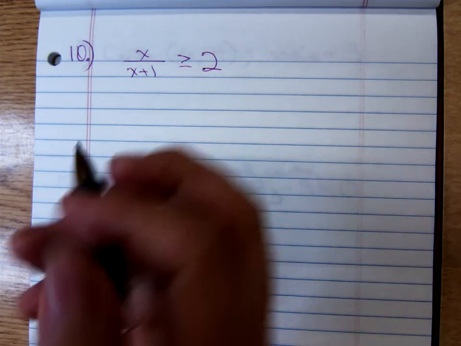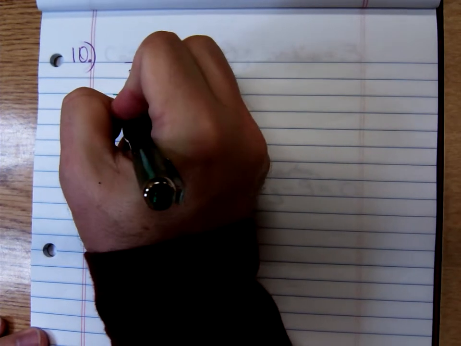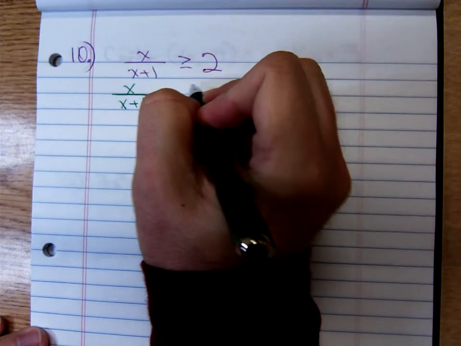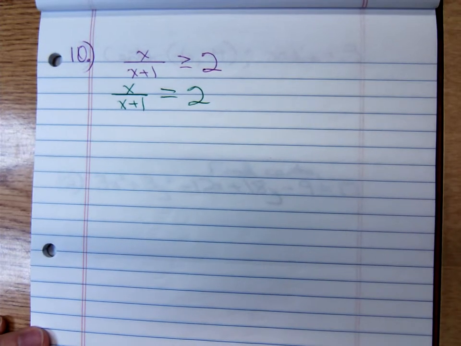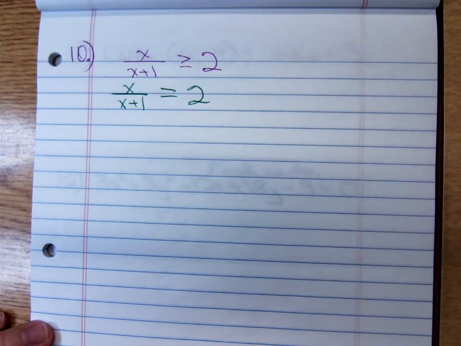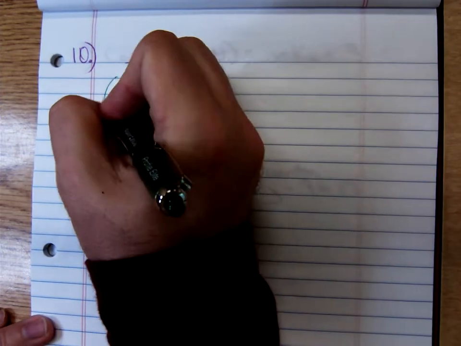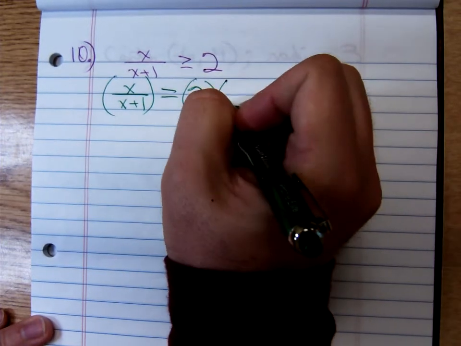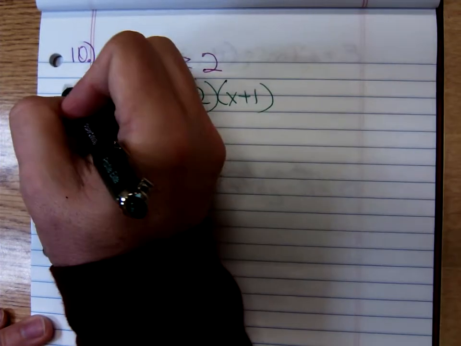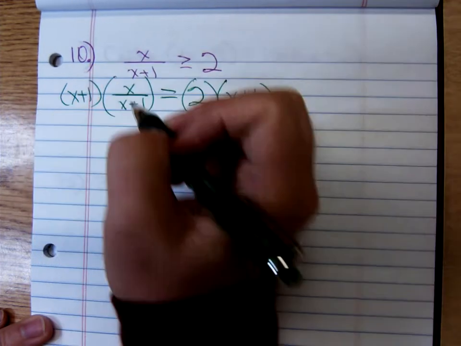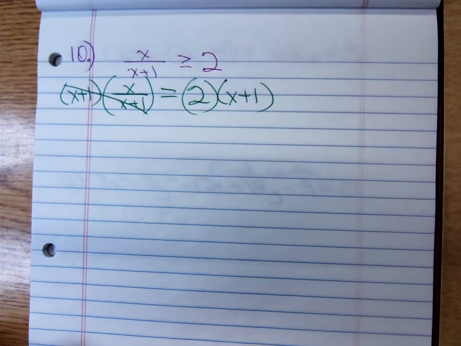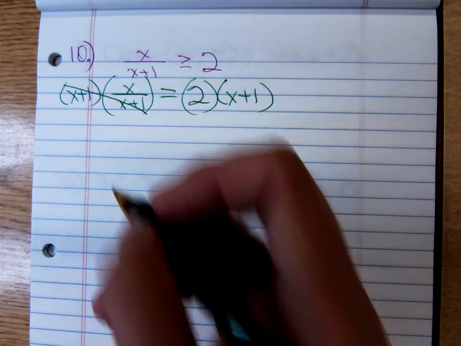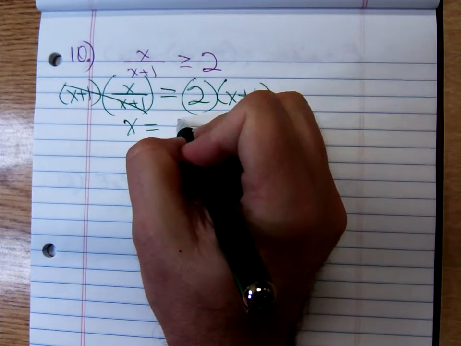So we have x over x plus 1 is equal to 2. We're getting rid of the fraction, multiplying by the denominator. And the x plus 1's cancel on the left. On the right, we have 2x plus 2.